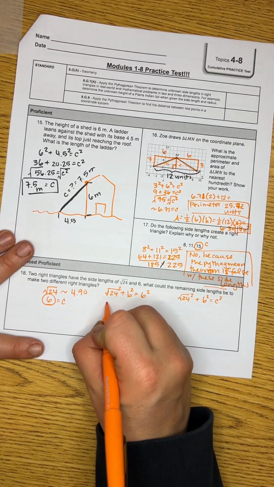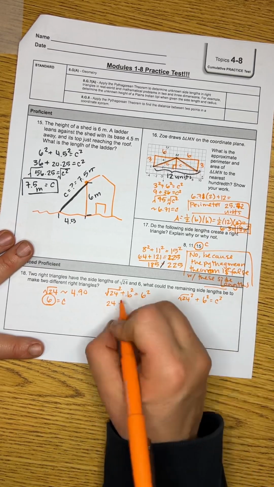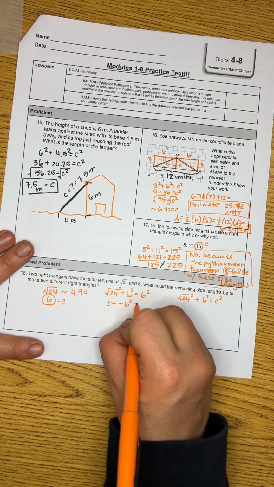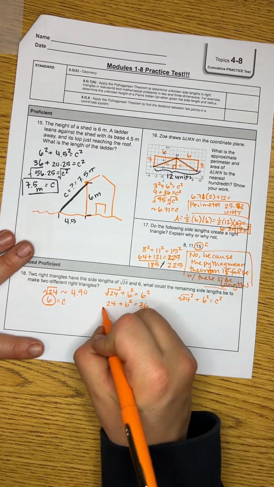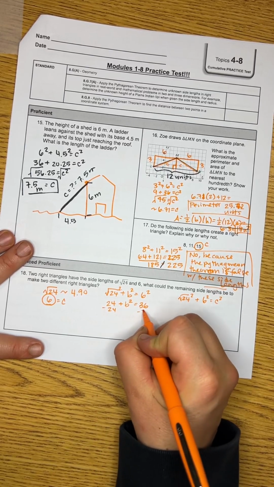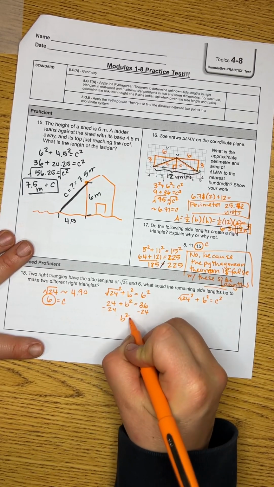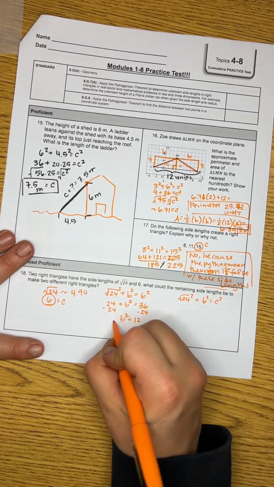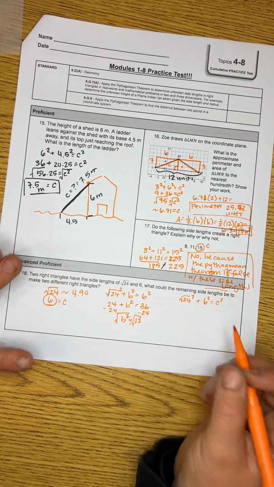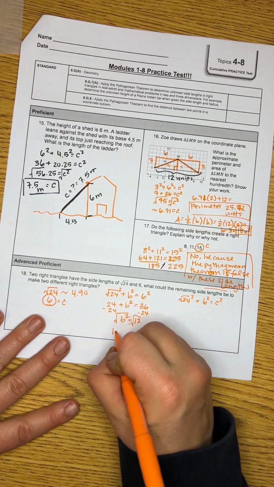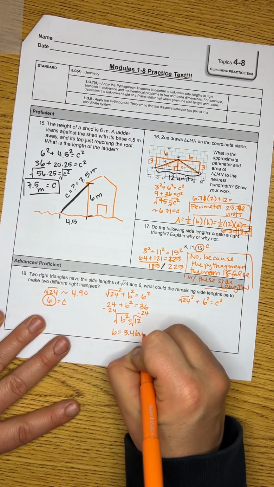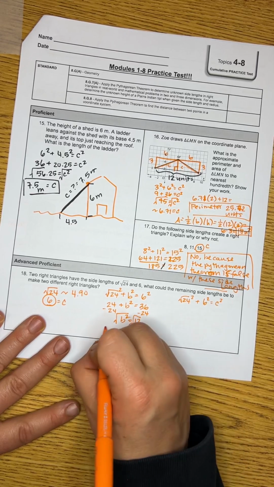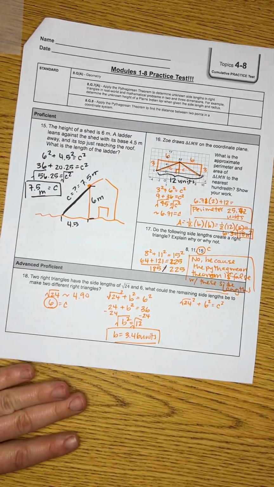Square root of 24 squared is 24. Don't have to do any tricky math work there. Plus b squared equals 36. Could subtract 24 from both sides. So I get b squared is equal to 12. I can take the square root of both sides, and when I take the square root of 12, I get an approximate side length of 3.46 units. That's one potential side length.